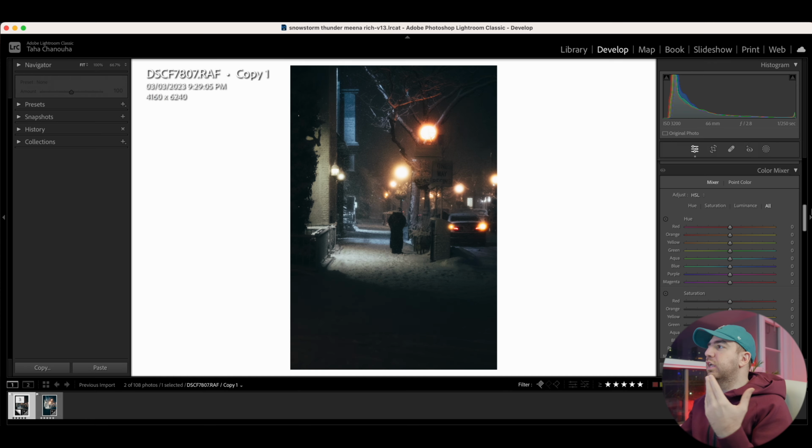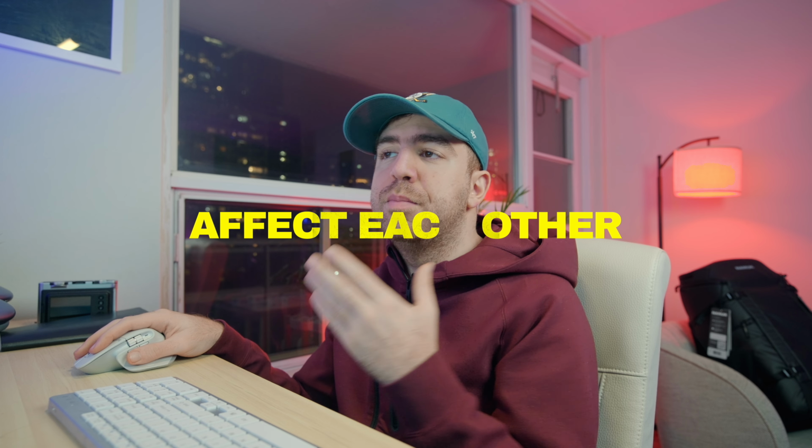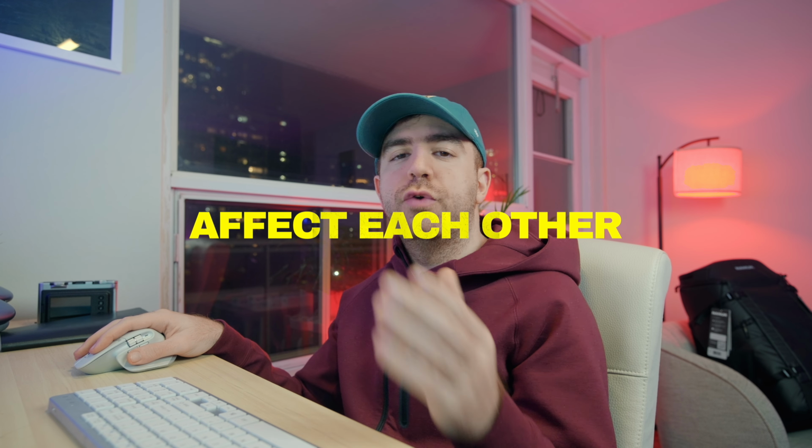Now before touching the HSL sliders, I will go to the color calibration. And always make sure, if you want to change anything with the color calibration, that you do that before touching the HSL curves, because they kind of affect each other, right? So if you want to edit anything with your HSL curves, make sure that you have your color calibration where you want it.